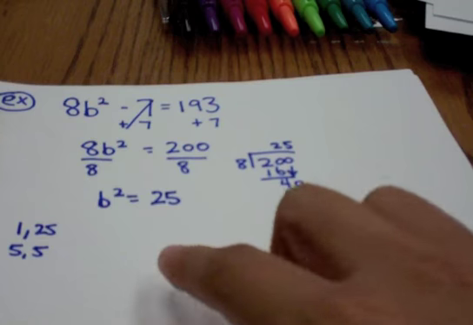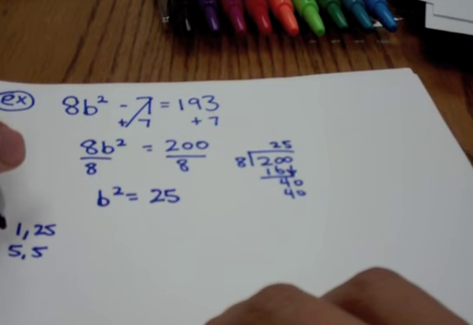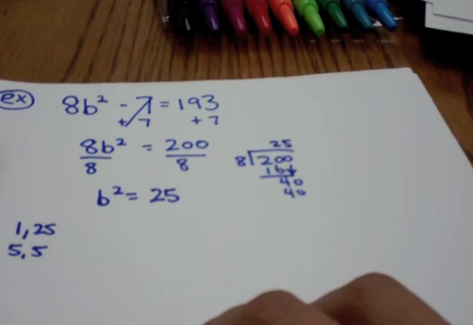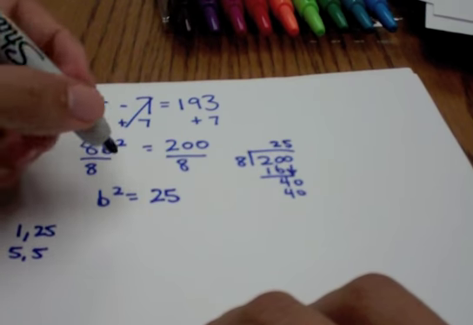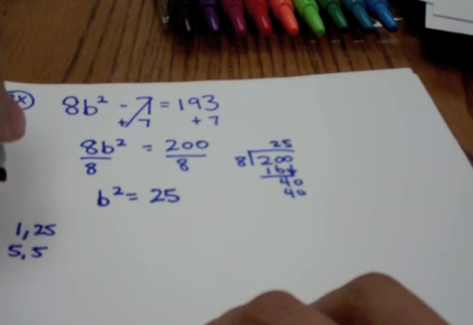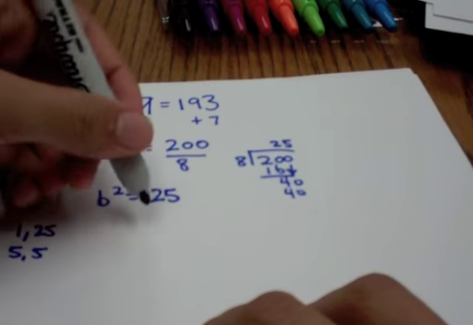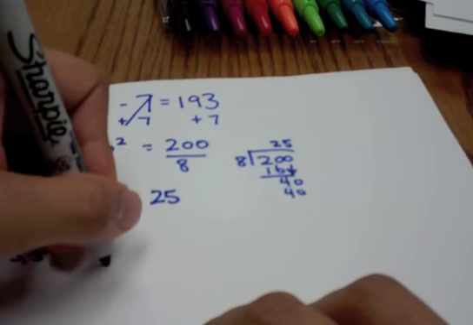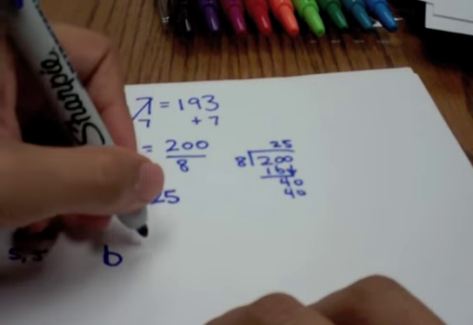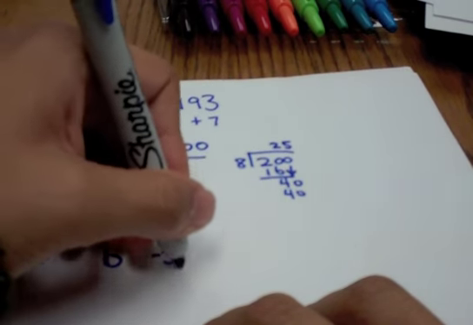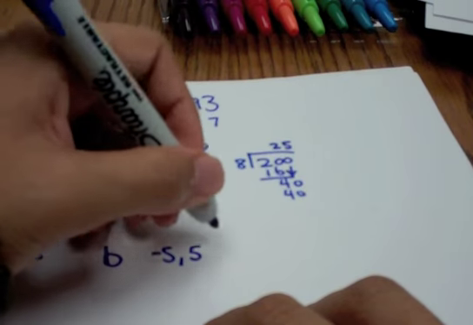So obviously we'll be using our 5 and 5 here because we've basically done a problem like that already. And since two positive values multiplied together give you a positive, and two negative values multiplied together give you a positive, you can say that b is negative 5 or 5.